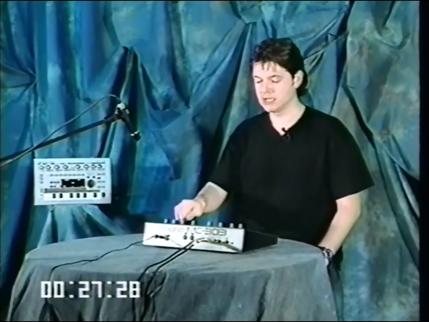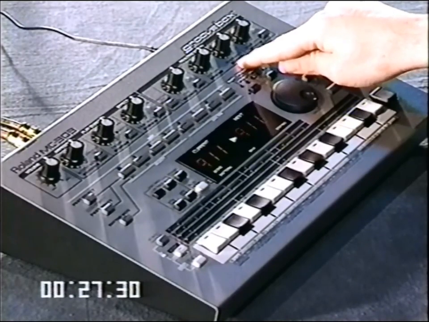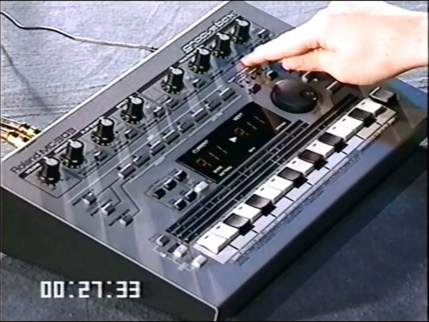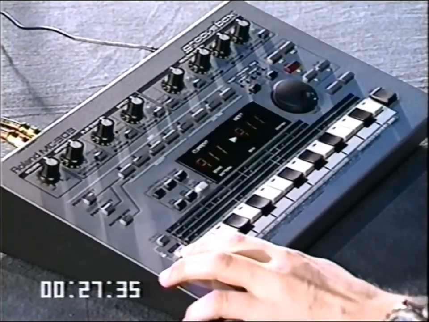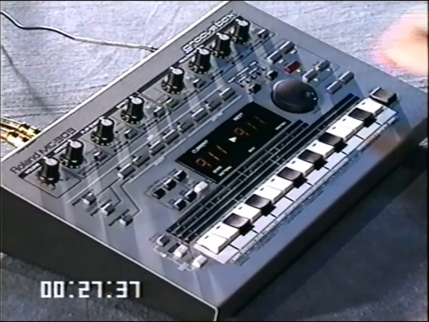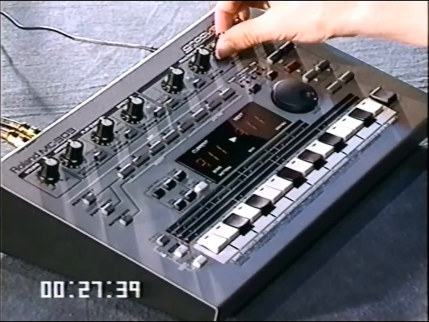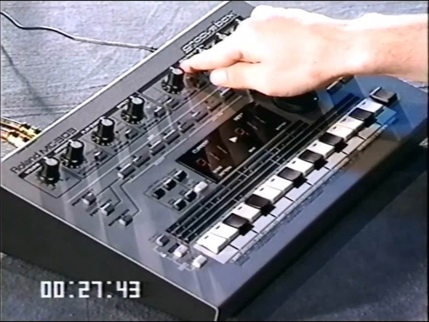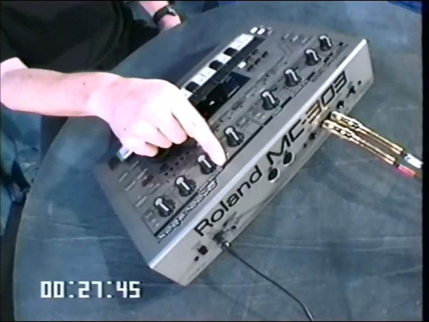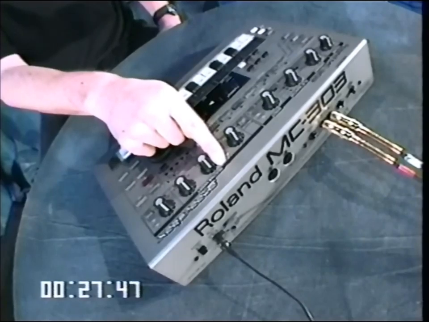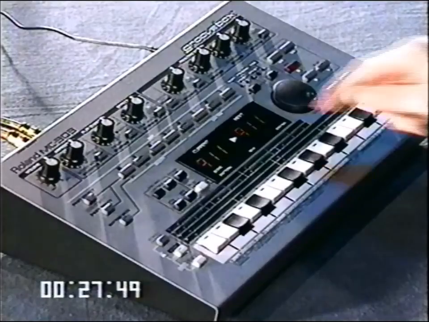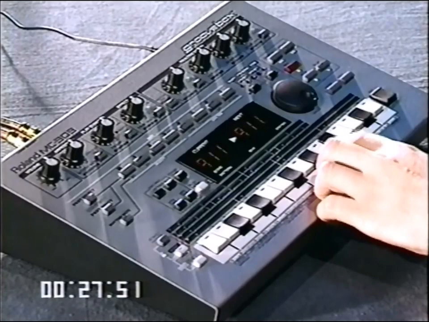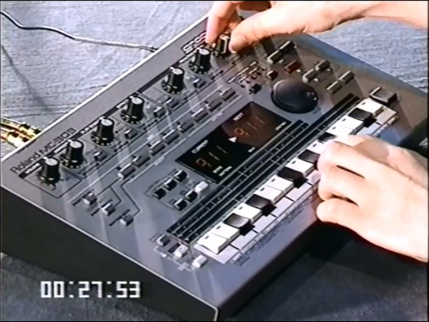We also have control over the pan position of any of the sounds within the pattern. This is the control, and once again we have pan pot highlighted. So over to my function button, press it once, light it up, and this will now control the pan position of my selected sound. You notice as soon as I move the control, the real-time modify LED lights up, showing me that we've modified one of the part parameters. Select your sound, and then pan the sound.